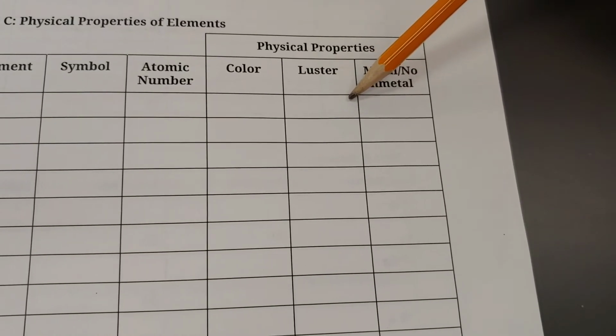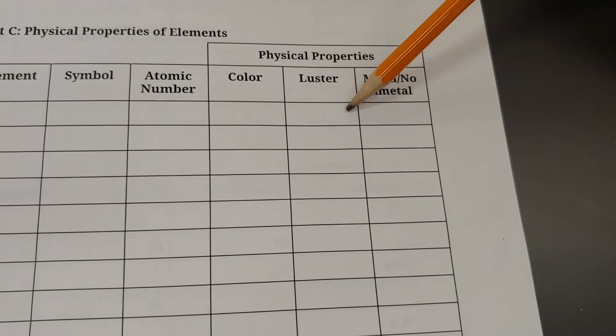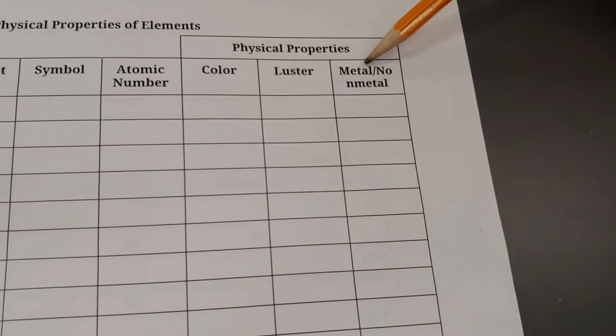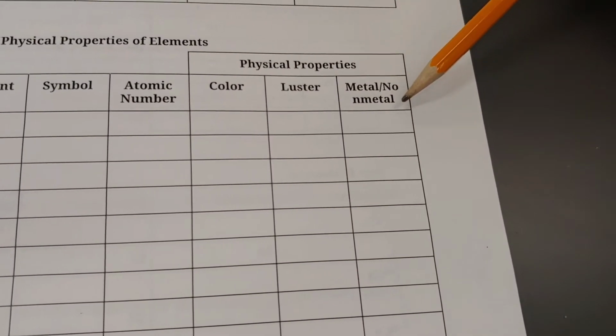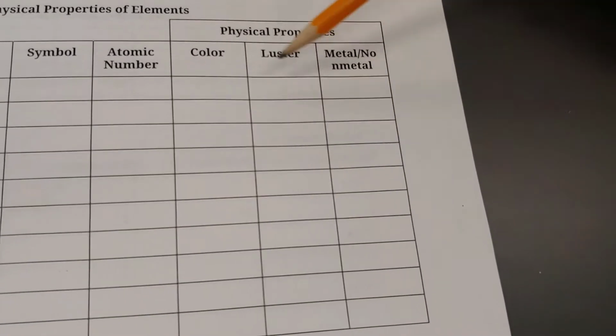Luster just means, is it shiny or is it dull, right? That's kind of a subjective thing, but shiny or dull. And then lastly, is it a metal or is it a non-metal, or is it even a semi-metal or a metalloid? So that would go then in the last column.